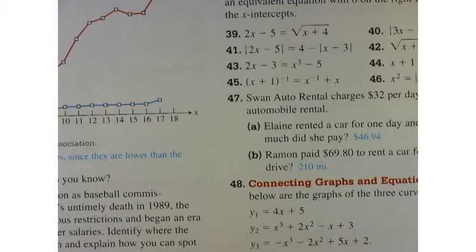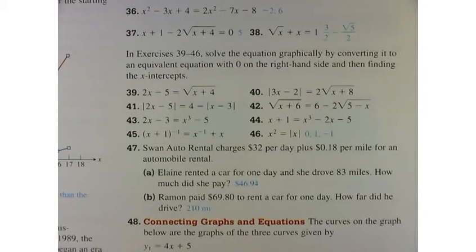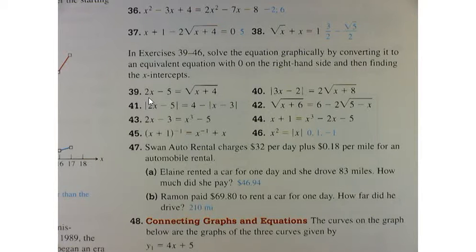Alright, so let's look at problem number 39. If I zoom in on this, I have this equation, and the textbook asks us to simply make the right hand side equal 0 and then find the x-intercepts. So 39, this one right here, 2x minus 5 is equal to the square root of x plus 4, is really a linear equation.